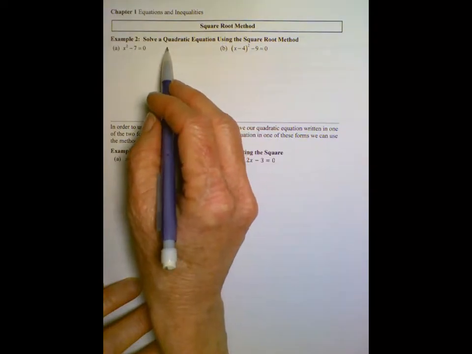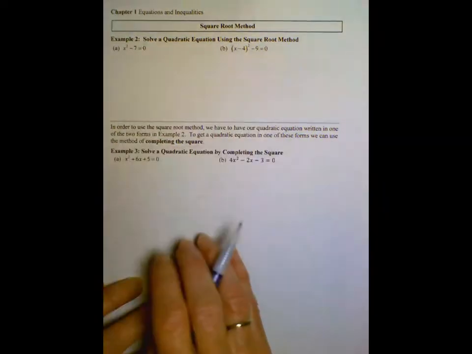We're continuing with Chapter 1, Section 1.2 on quadratic equations and solving quadratic equations in 4 methods. In the last video we looked at solving by factoring. In this video we're going to look at the square root method first here. Example 2. Solve a quadratic equation using the square root method.